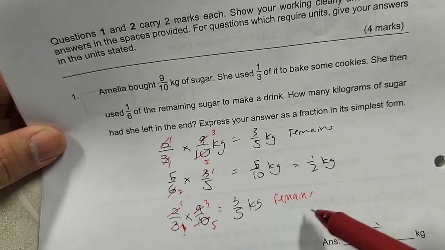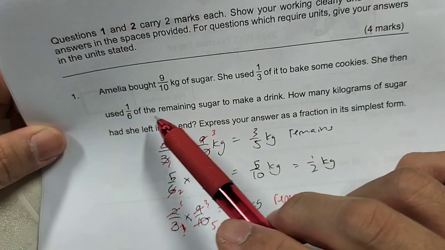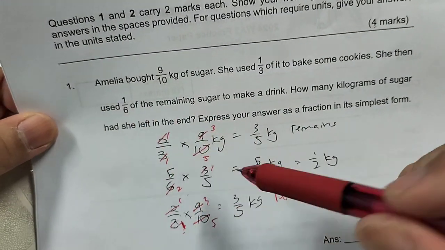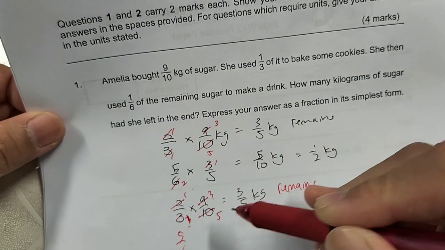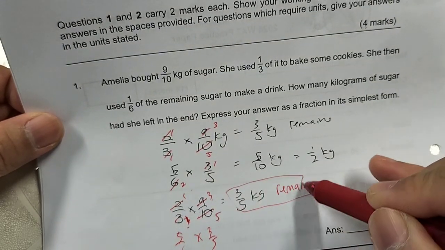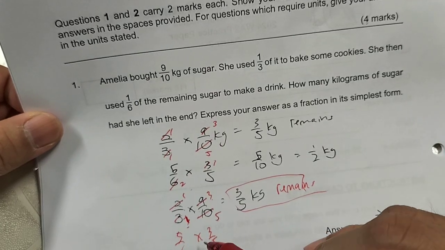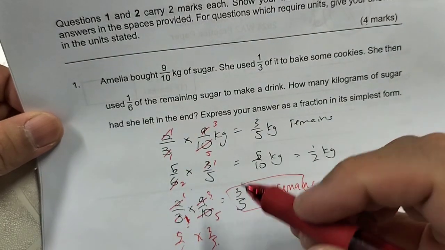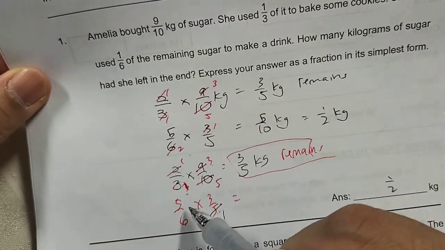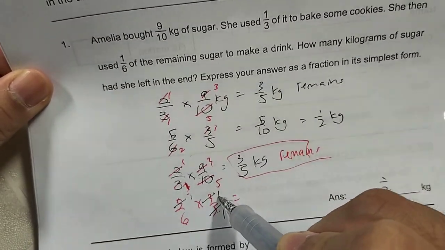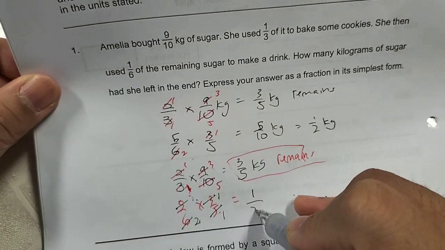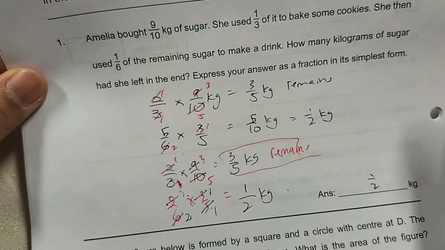Then what happened to those remaining? She used 1/6 of the remaining sugar to make a drink. If she used 1/6 of the remaining, that means she had 5/6 of the remaining. This is the remaining. So 5/6 of the remaining is left in the end. So you simplify this. Divide by 5. Divide by 3. 1 times 1 is 1. 2 times 1 is 2. So half a kilogram left.